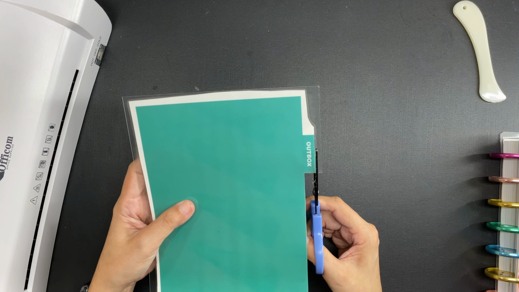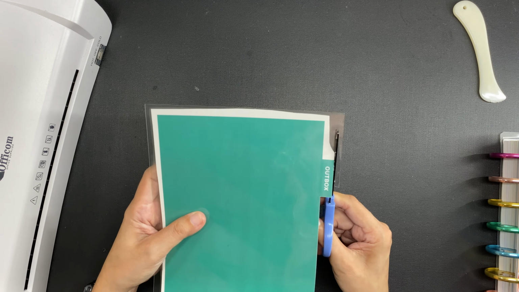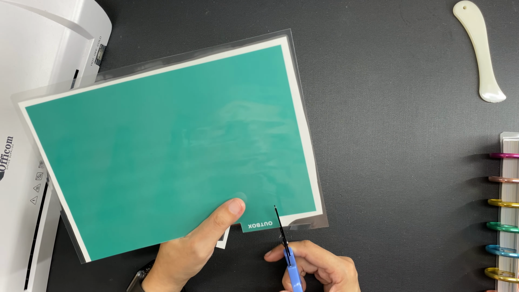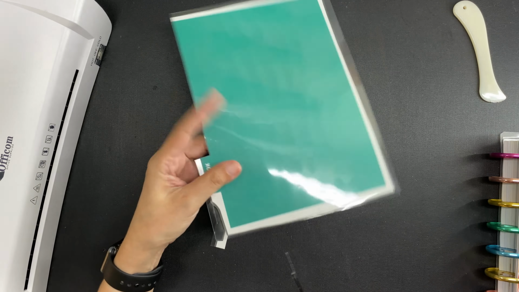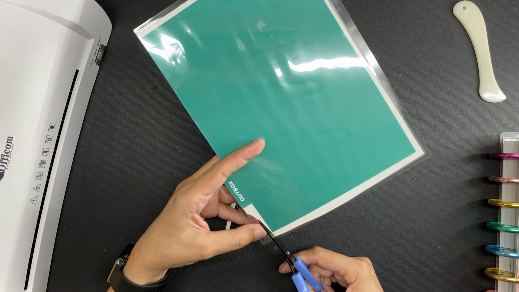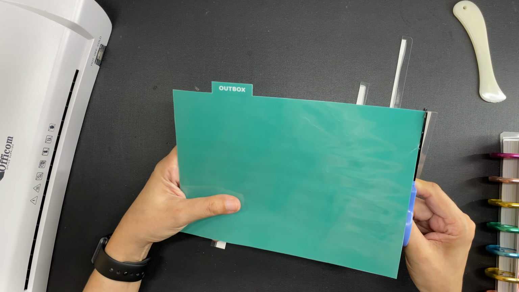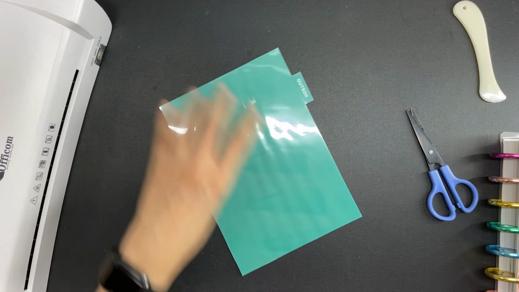And I do have a video explaining when you can do that because sometimes you do need to leave the sealed edge on. And in this project, you can also leave the seal on if you prefer. But this is how I did my dividers. And then the final step would be the hole punching. And that is my little tutorial for you.